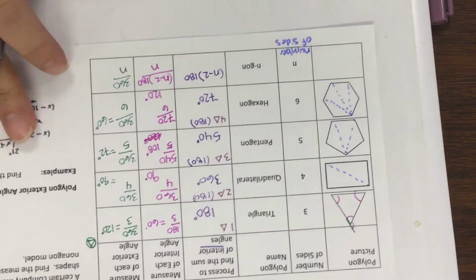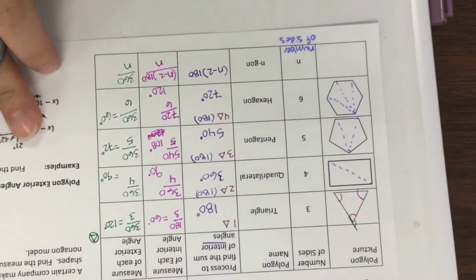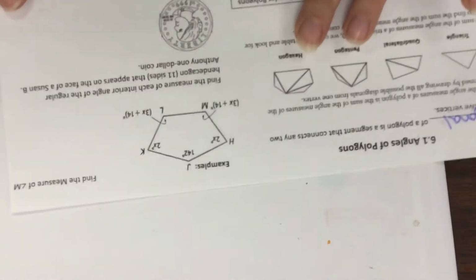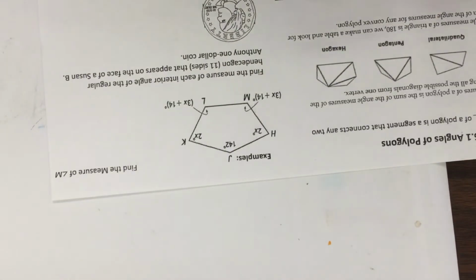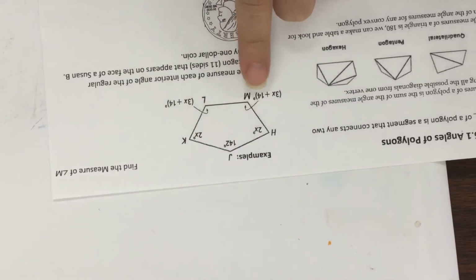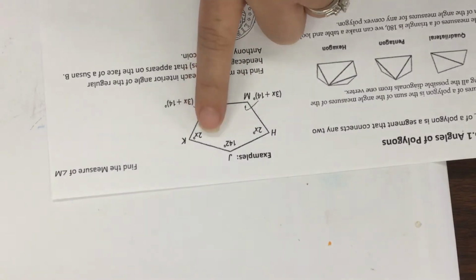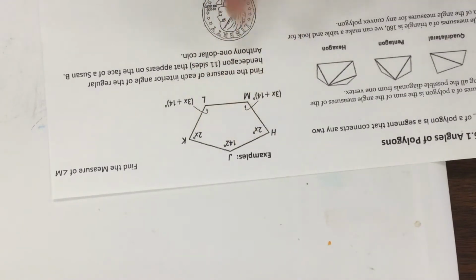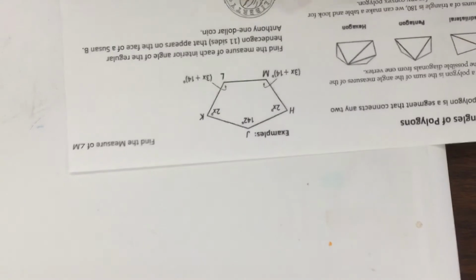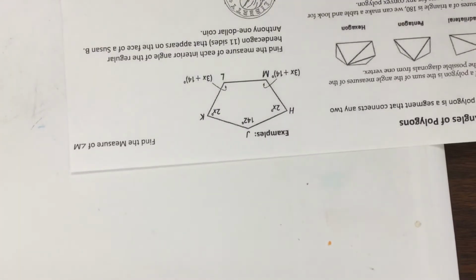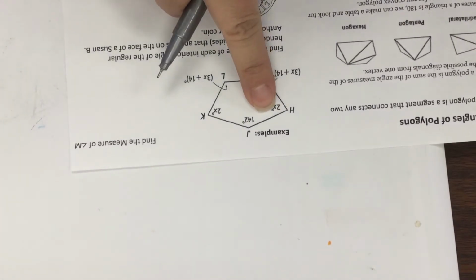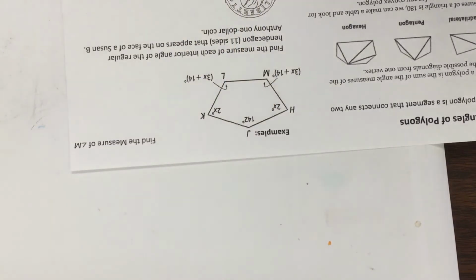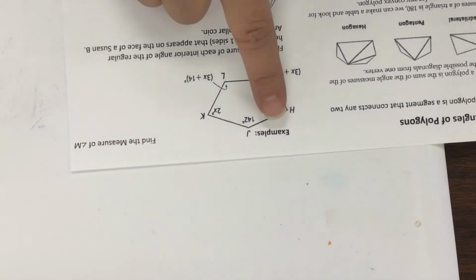So let's go ahead and apply some of these with some application type problems. Here we have a pentagon. It's not a regular polygon since my angles all have different values, but I can still find the measure of angle M or any measure. So I need to know the sum of my internal angles. Since it's a pentagon, that means we have 5 sides, or you can just count.